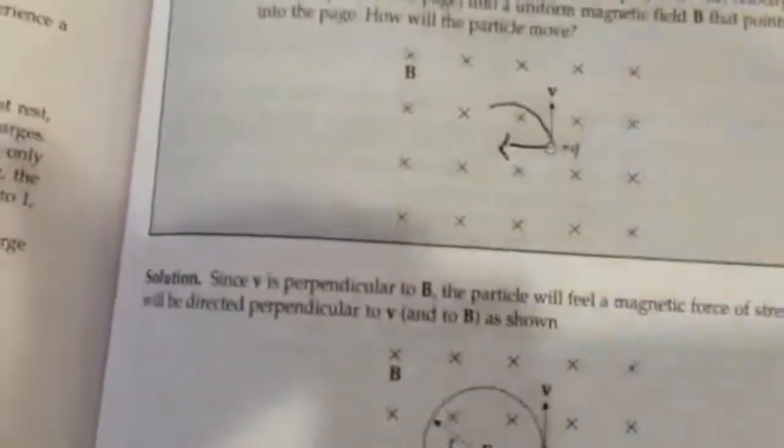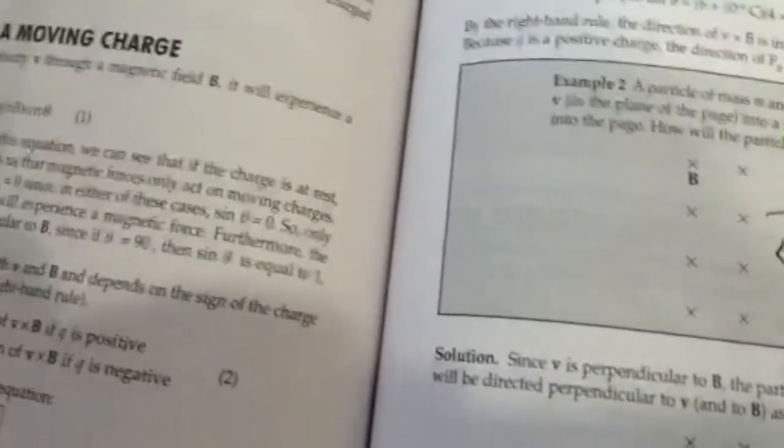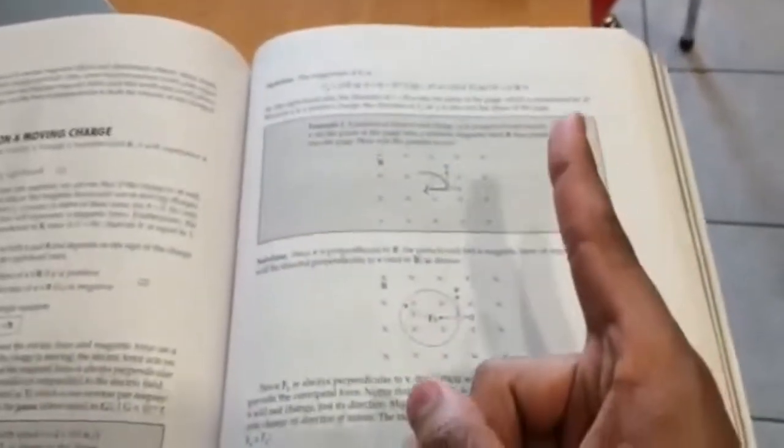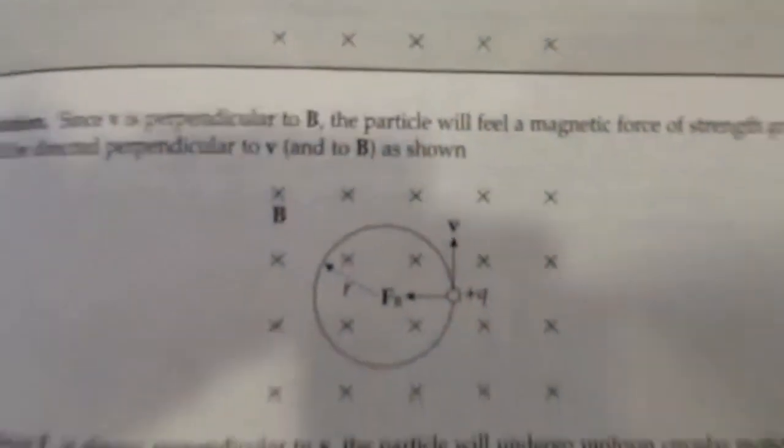Why do I say this? Because as the force causes it to move to the left, the velocity changes. This is the cross product. As a result of the force, the charge will start turning left. As it's turning left, the B field is still into the page. So the force will continue to point towards the left of the velocity. It'll constantly be turning, and it'll cause a centripetal force, as you can see right here.